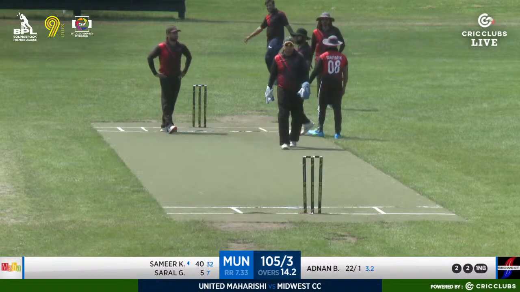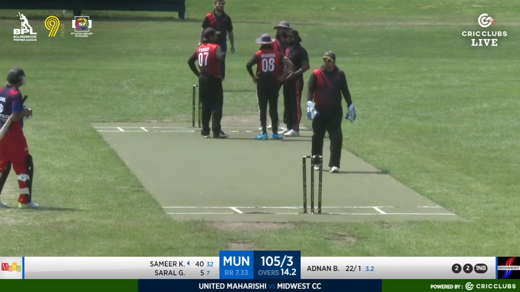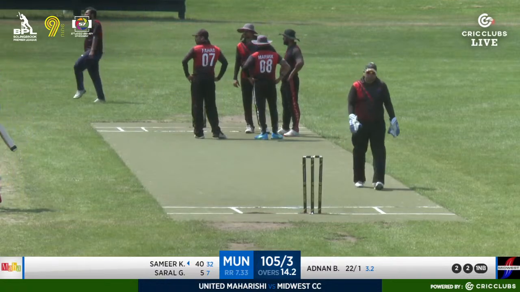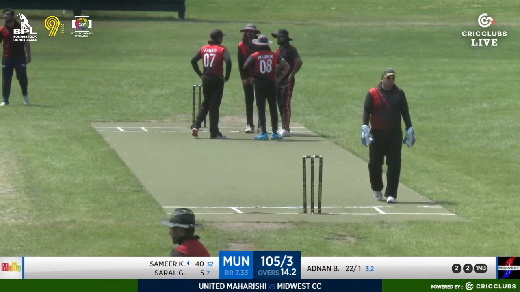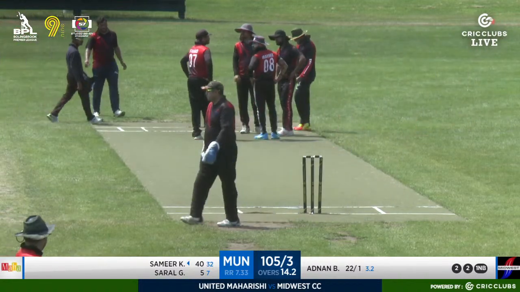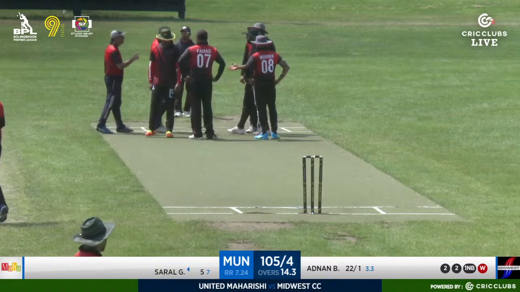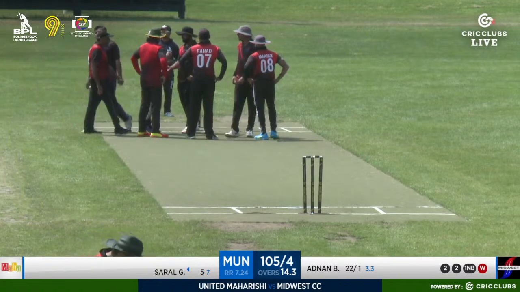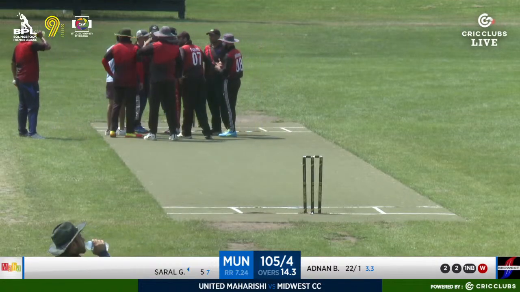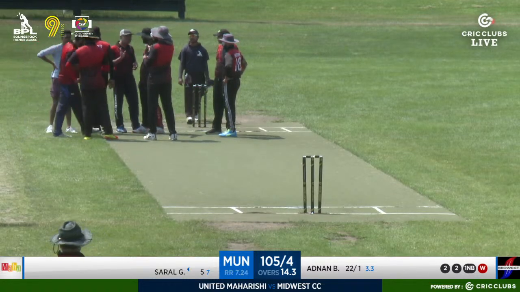That's the only way to get run out. Well, to get out, you can, I guess, get out by some of the more technical methods such as obstructing the field, but you cannot get caught, bowled, LBW, or stumped off a free hit. But you can be run out. So that is a bizarre free hit but ultimately no run. A gifted wicket to Midwest Cricket Club, who have gifted a couple of wickets previously to United Maharishi. So I guess all things even out. We're currently at 105 runs on the board for 4 wickets down with 5.5 overs remaining.